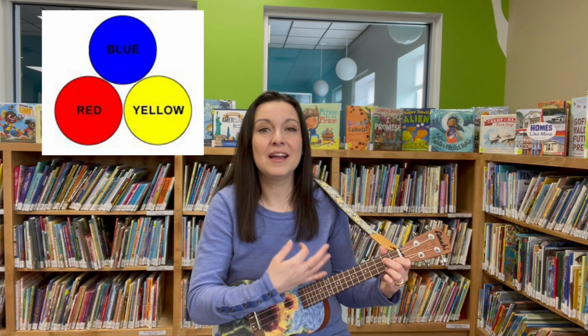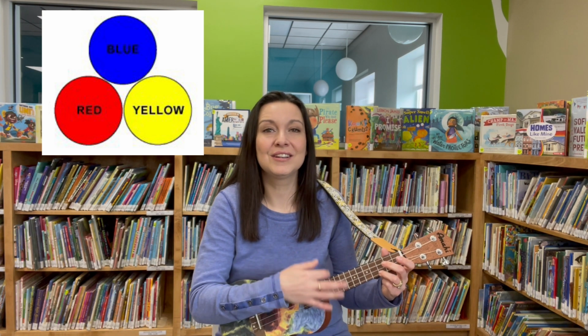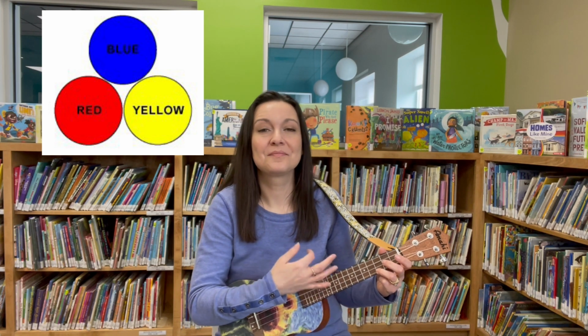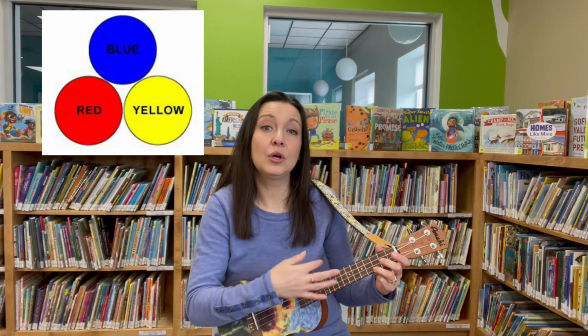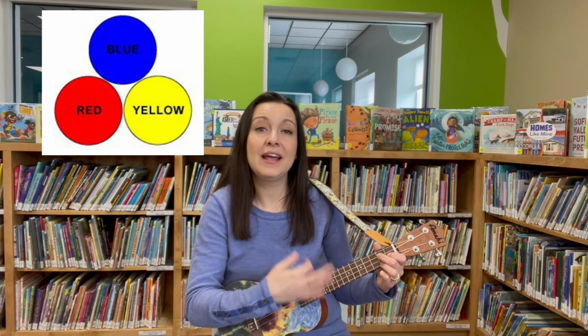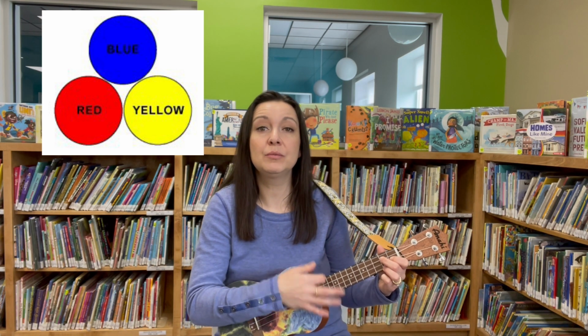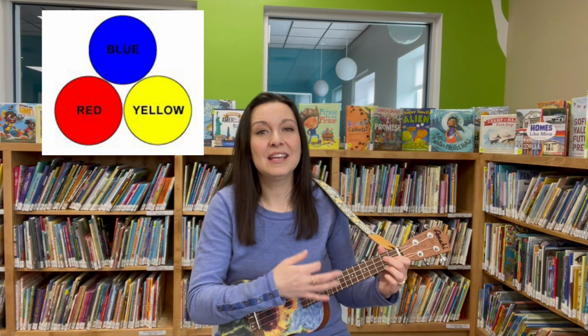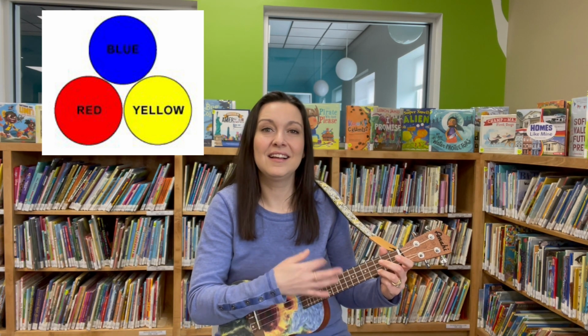These are the primary colors. Let's try it one more time. Red and yellow, blue, blue, blue. These are the primary colors.